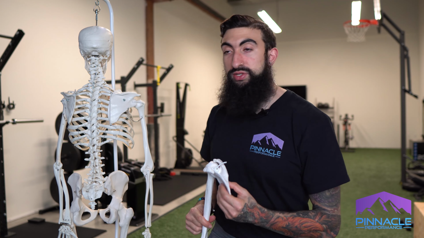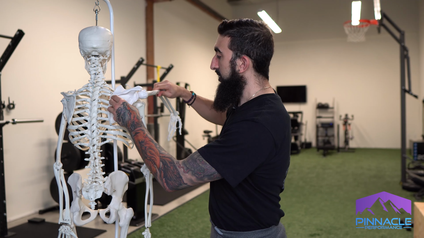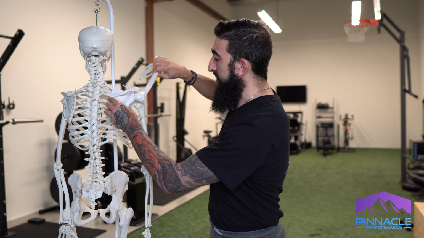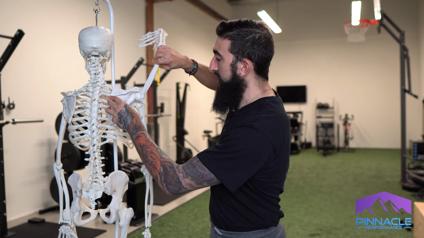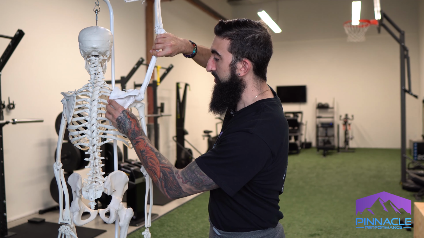Here's what that's going to look like on the skeleton model. So we're here, externally rotating that humerus, internally rotating that scapula, and then it's going to tip backwards as we keep going up. And those are the relative motions that occur at the scapula and humerus during a 120 to 180 degree reach.